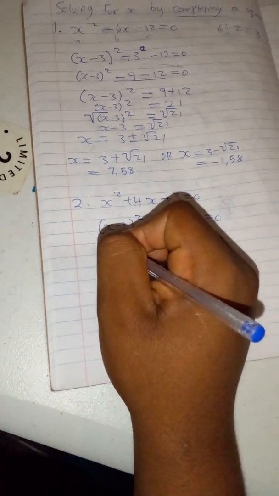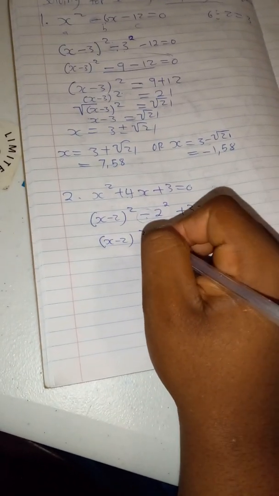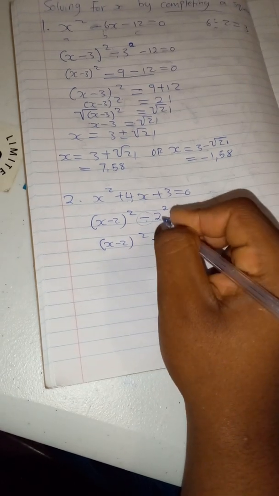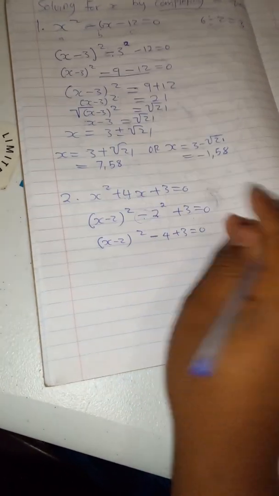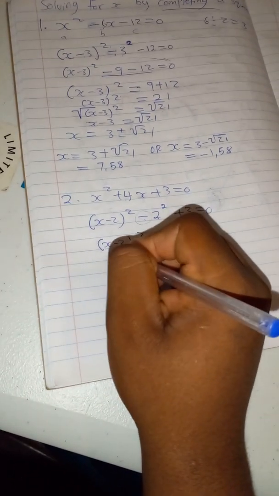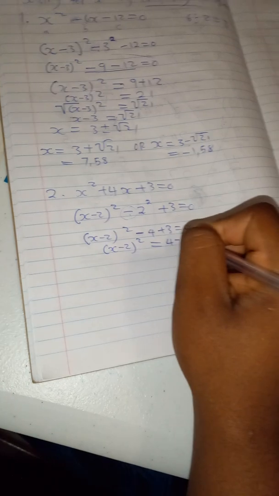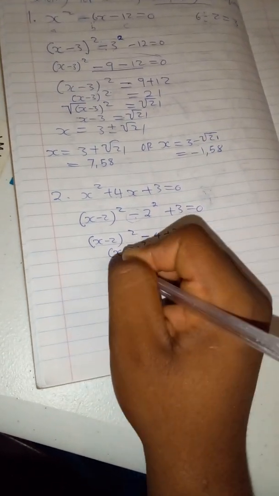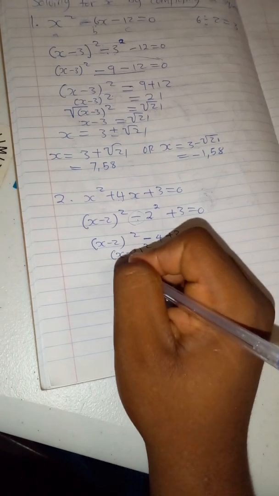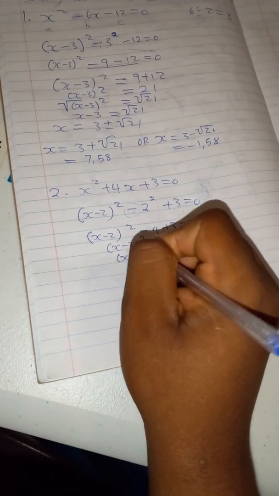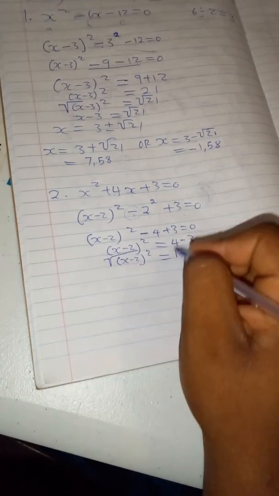We will continue saying (x minus 2) squared, then minus again 4. We know 2 squared is 4, then plus 3 equals 0. Let's take everything to the other side. (x minus 2) squared equals 4 minus 3, which equals 1. Then we'll say (x minus 2) squared. We want to remove the square, so we're going to take the square root of both sides.